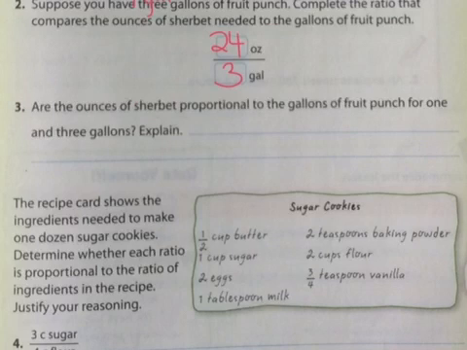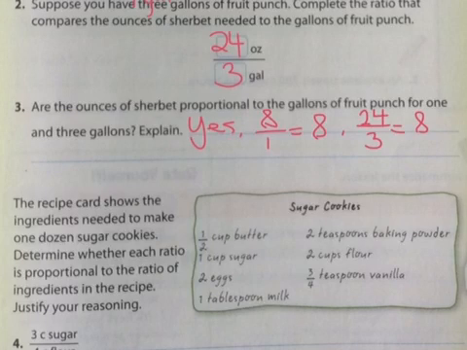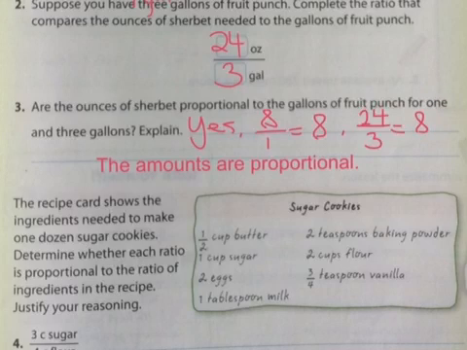Number 3. Are the ounces of sherbet proportional to the gallons of fruit punch for 1 and 3 gallons? Explain. Well, yes, they are. And I'll tell you why. Because when I write 8 ounces to 1 gallon and I divide it down, 8 divided by 1, I get 8. When I compare this and I say 24 ounces to 3 gallons and I divide it, 24 divided by 3, it still equals 8. So when you simplify the ratio to the simplest form, you're going to find that your constant of proportionality is always 8. So please write, the amounts are proportional.